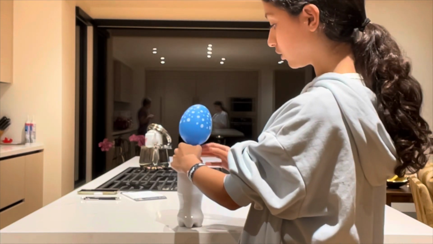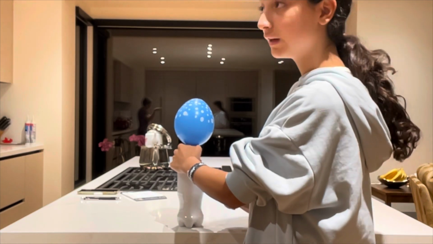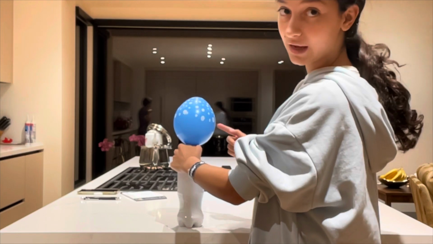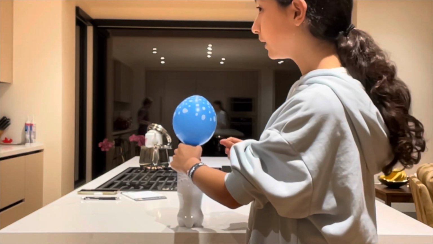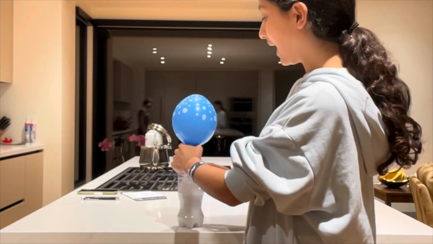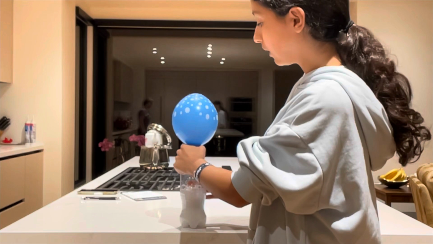And now the carbon dioxide is being created by the vinegar, and that's why there's so much gas here. This balloon is to prove that there's gas. And also sodium acetate is made, and also H2O.